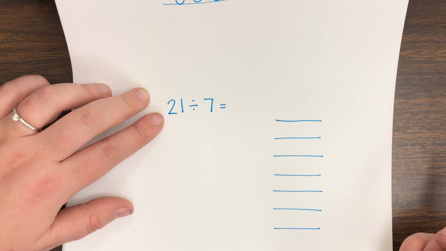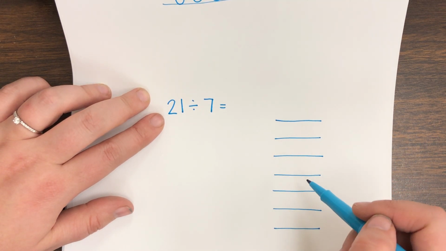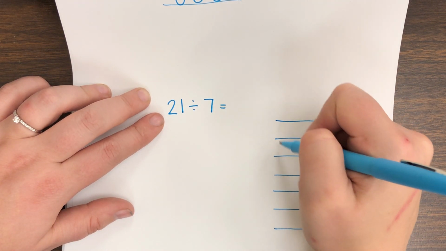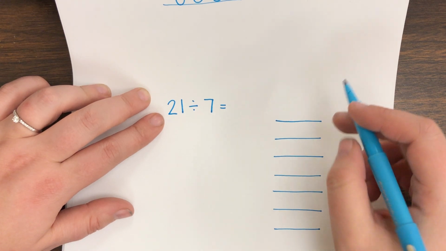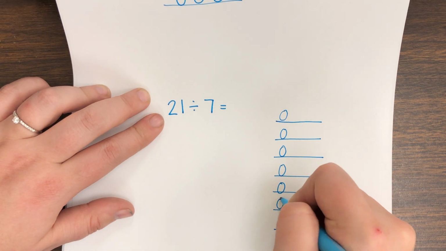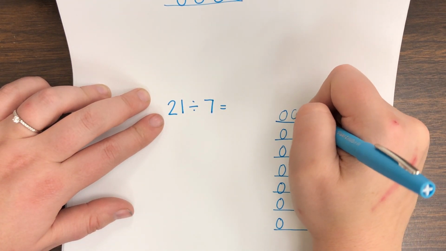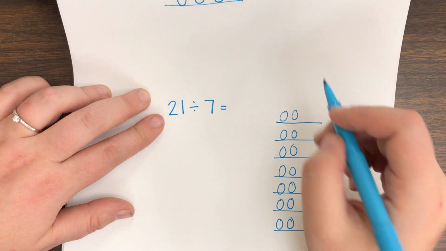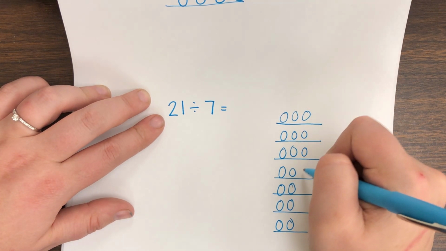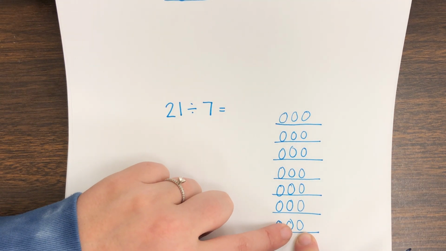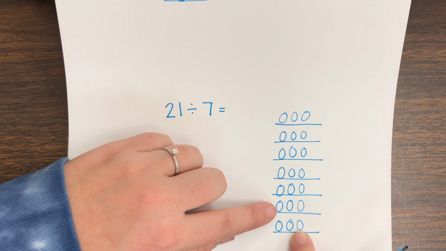I'm going to give each person 1 circle until I get all the way to 21 and then I will stop. It's really important to make sure you give 1 to each person as you go to keep the rows equal and fair. So 1, 2, 3, 4, 5, 6, 7, then back up. 8, 9, 10, 11, 12, 13, 14, one more time. 15, 16, 17, 18, 19, 20, 21. You should notice that my last dot ended on the last row. That means that I shared them completely equally and fair.